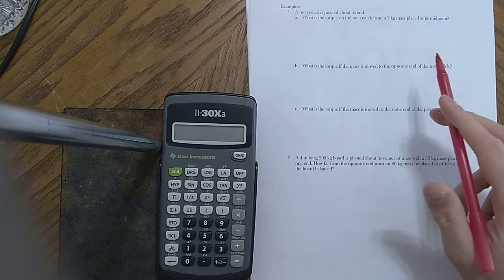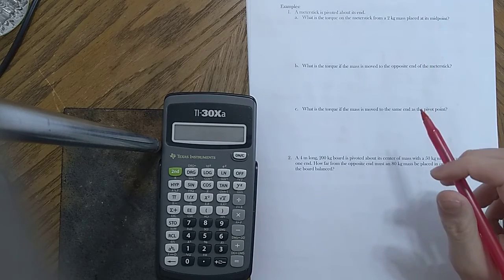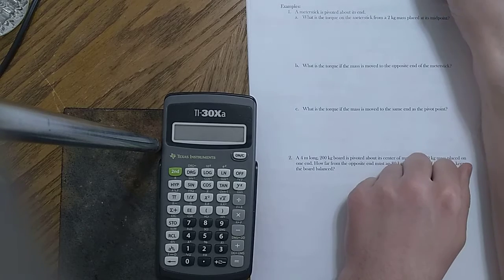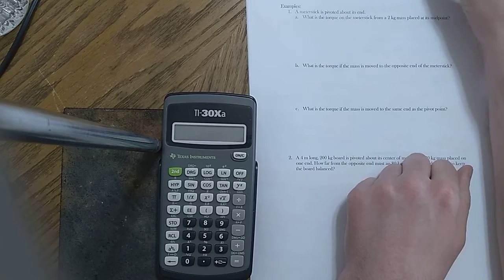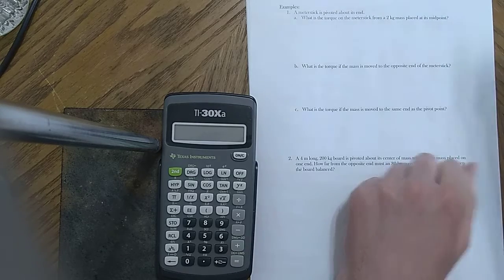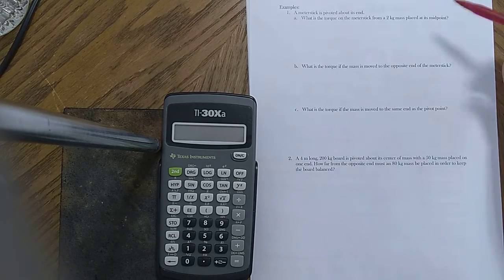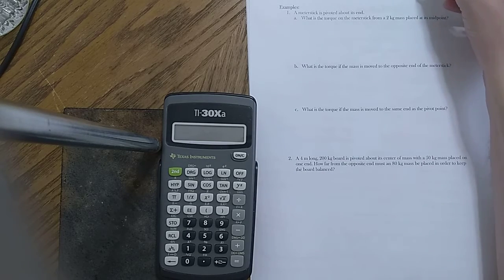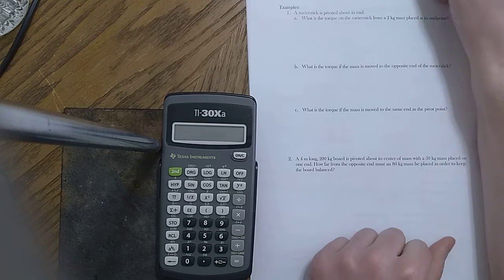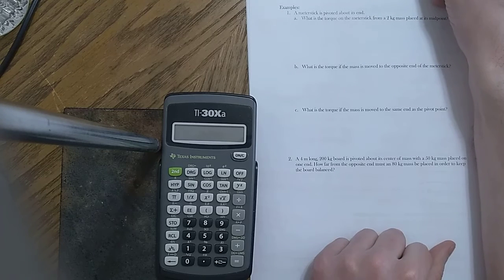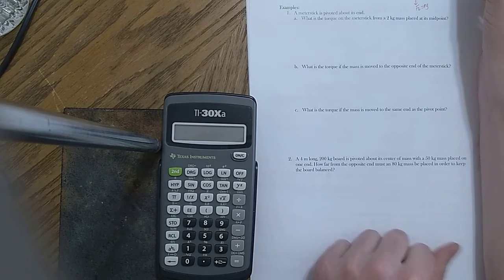What is the torque on the meter stick from a 2 kilogram mass placed at its midpoint? So if I put a mass here of 2 kilograms, what is the torque from that mass? Well, how does that mass affect my meter stick? The mass is going to push down the meter stick with a force equal to its weight, right? So the force that this object is putting on the meter stick looks like this, okay? It's coming from here, and it's Fg, which is equal to mg.